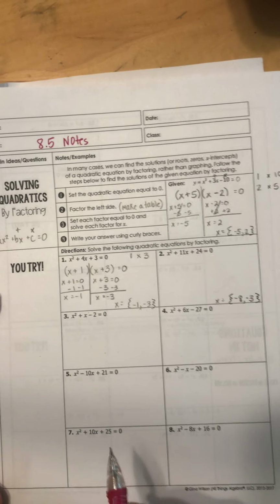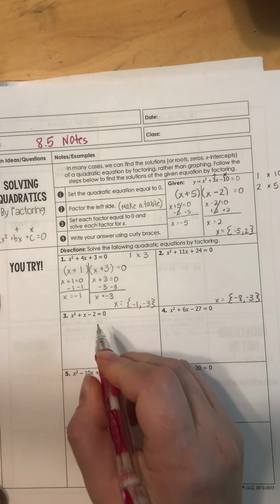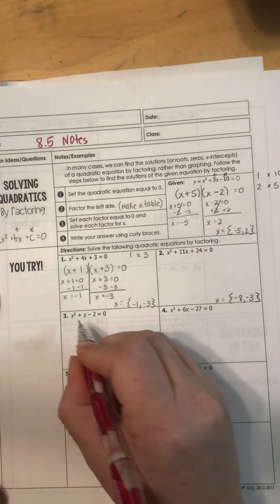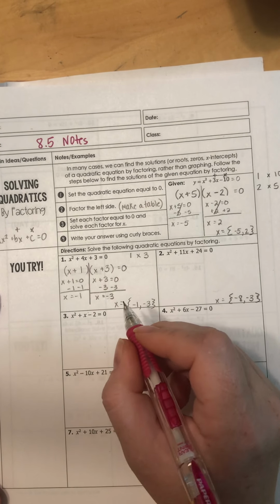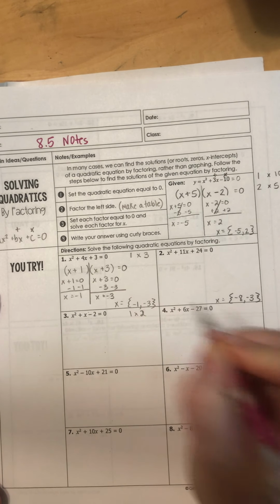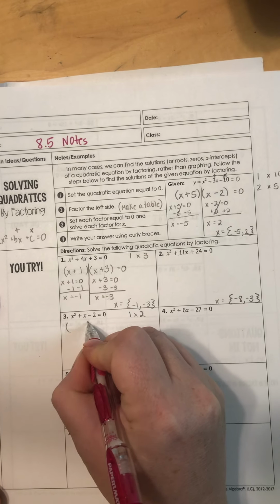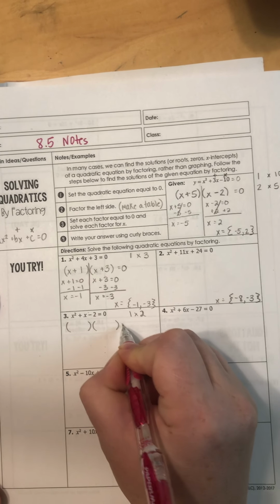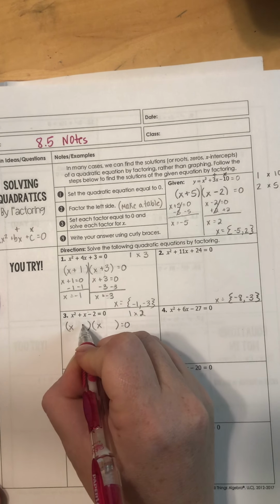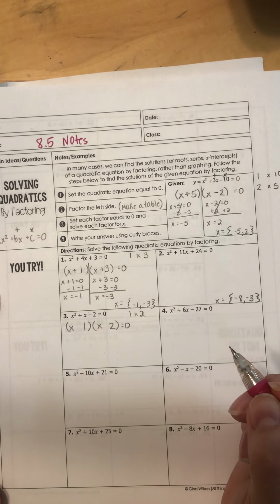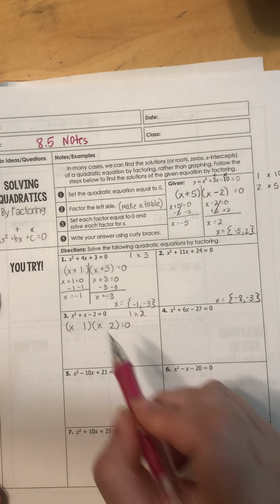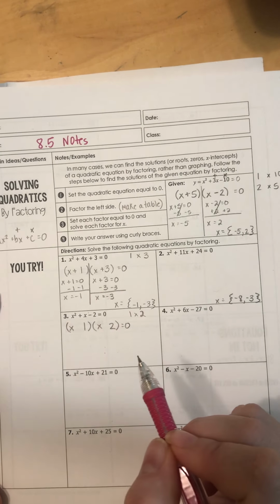Alright, number 3. Again, it's already equal to 0. So it has to multiply to get to -2, or I'm just going to do 2, and then it's going to add to get to 1. So here, it's going to be 1 times 2. Two parentheses equals 0. Begins with x. Put my 1 and my 2 in there. Now I'm going to fix my sign. Again, it's going to equal +1 and then -2.